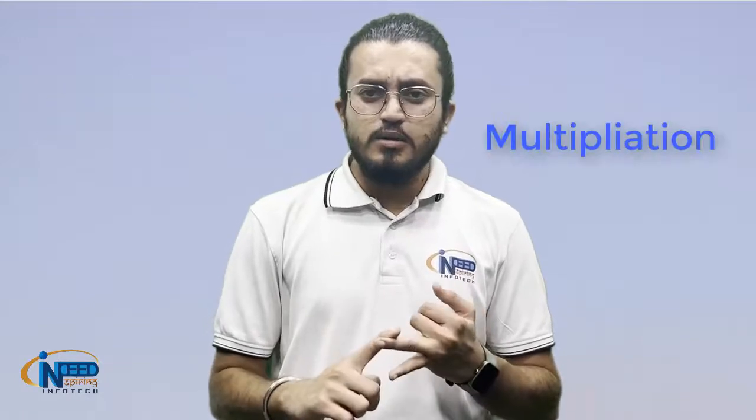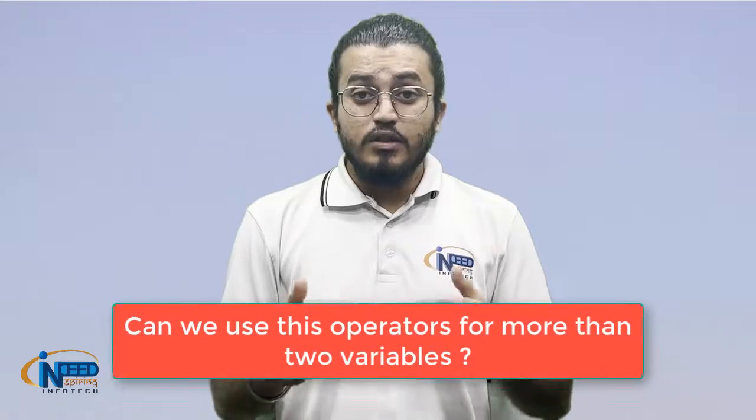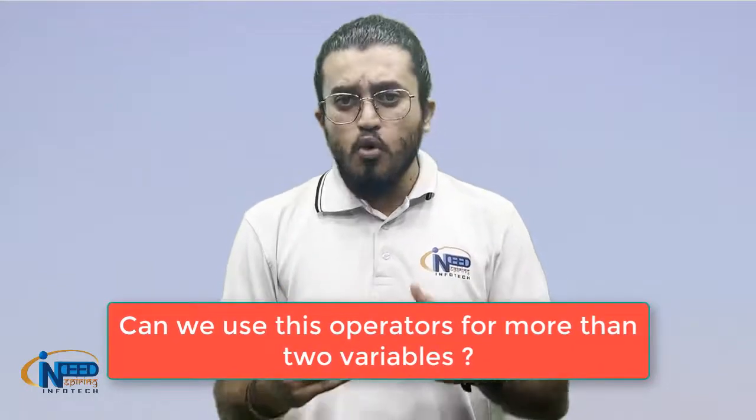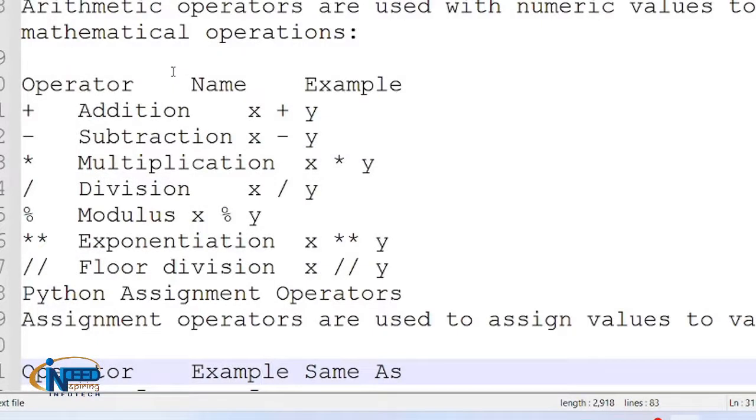Till now we are using these operators like addition, multiplication, subtraction for two variables. Now just check out, can we use the same operators for more than two variables or not? The next one we have is modulus. Modulus, normally in mathematics you solve division.